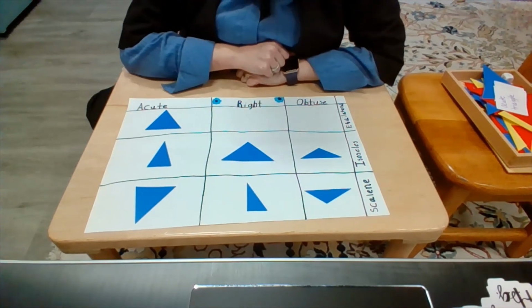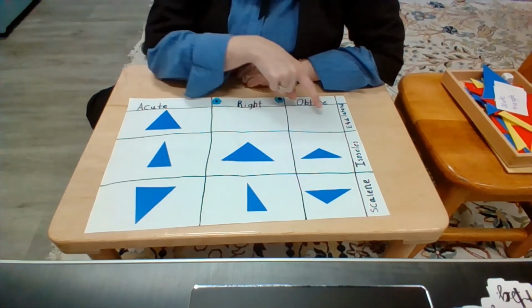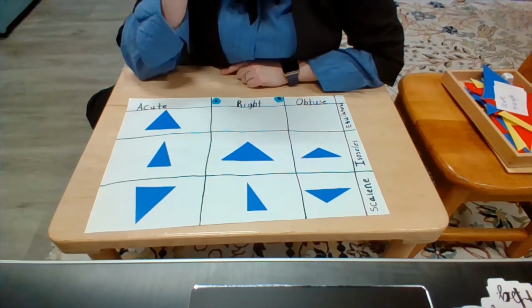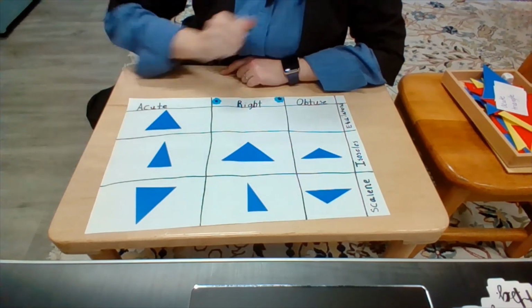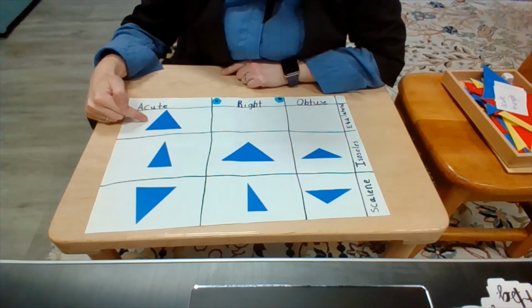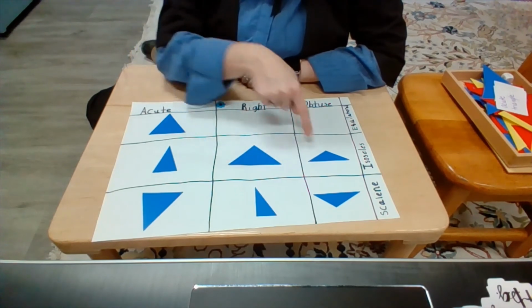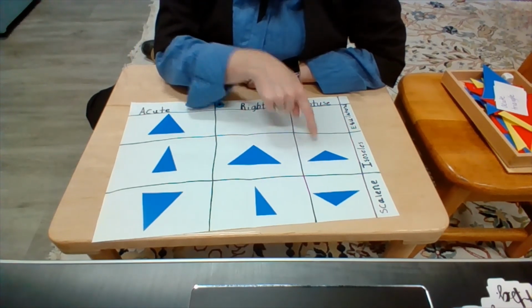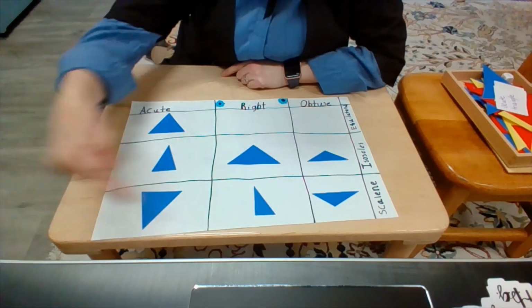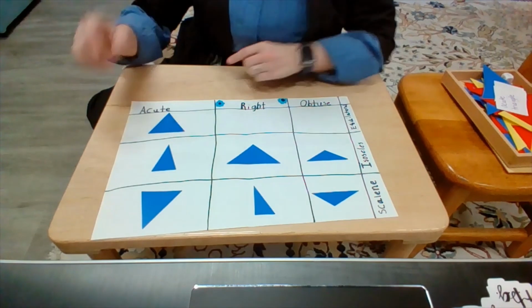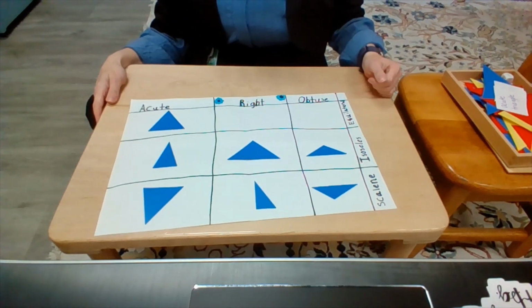So when I look at the different kinds of triangles that I could build, I cannot make a right equilateral and I cannot make an obtuse equilateral. They simply don't exist. So these are the triangles of reality. I can have acute equilateral, acute isosceles, right isosceles, obtuse isosceles. I could have acute scalene, right scalene, or obtuse scalene. So those are some of the ways that I can categorize triangles.